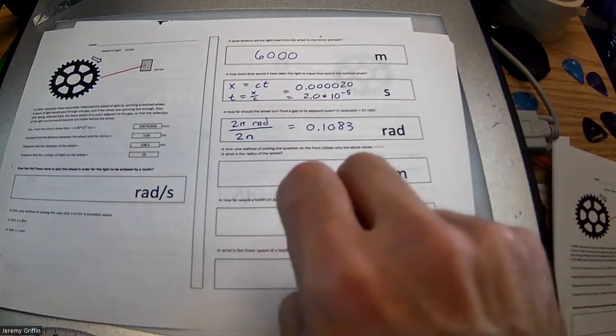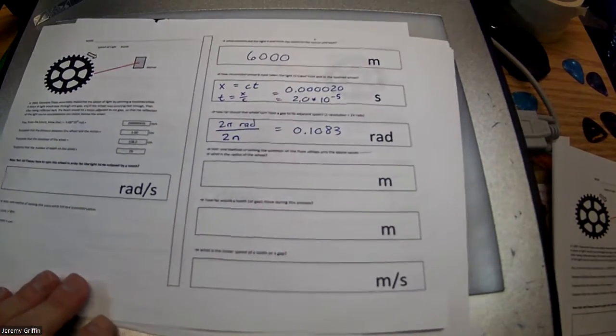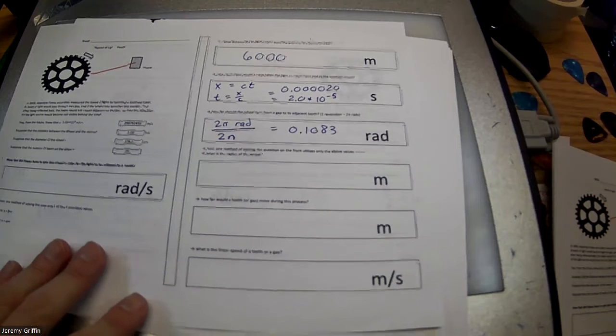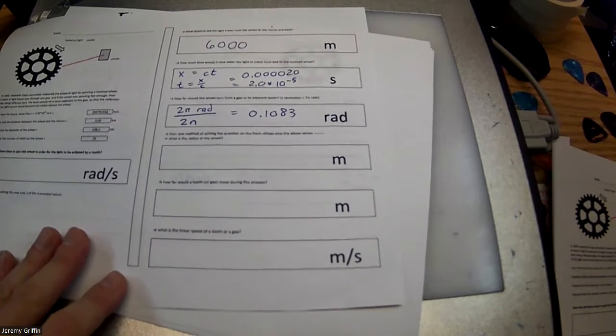Right? So maybe it's just a thought, right? But that's the kind of connections that I want you to see in this class. But yeah, you guys got that, so awesome.